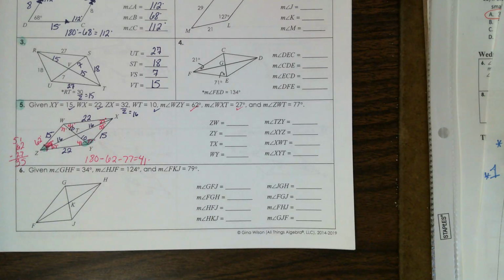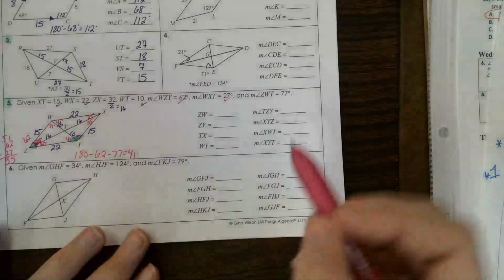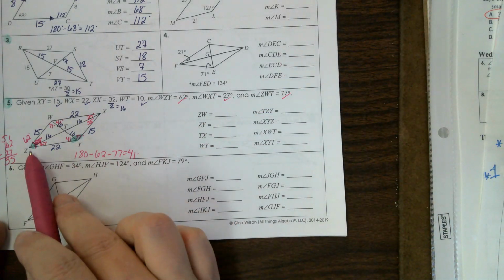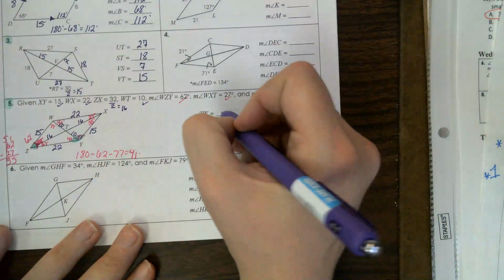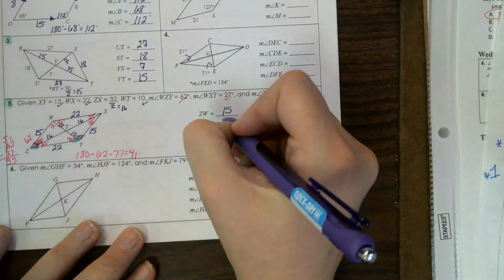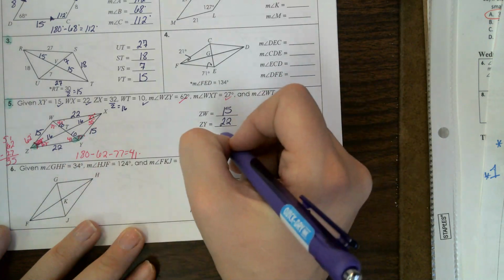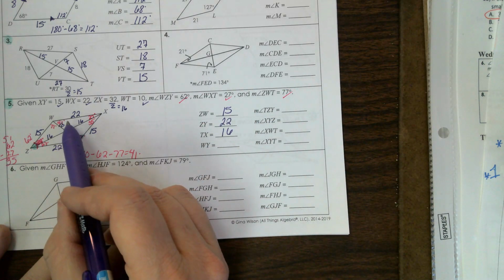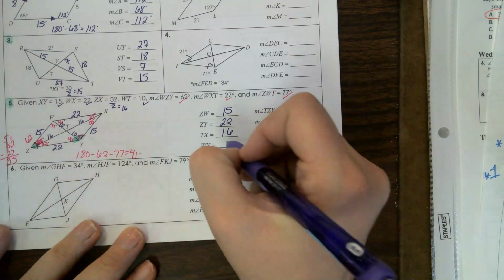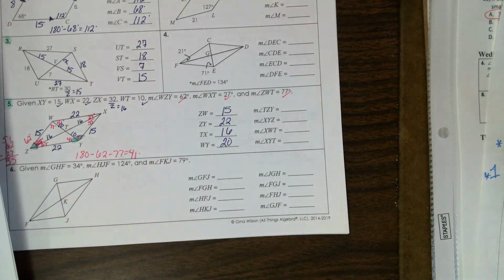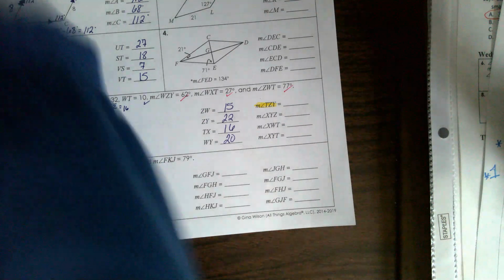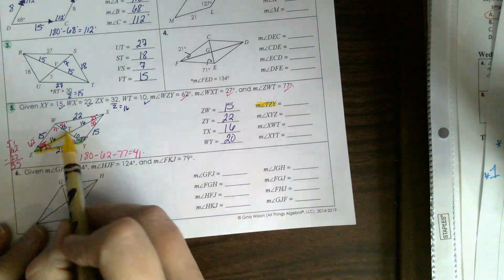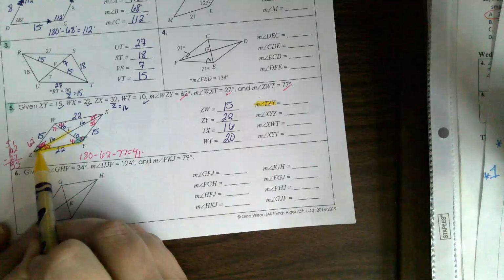Okay. Here we go. Let's start filling out all our gaps here. I think I have everything labeled that they've given me. Okay, ZW is 15. ZY is 22. TX is 16. WY would be 10 plus 10, 20. I might have to get my colors here. So I'm just going to highlight it, TZY, and you'll see in between those two rays here, it's 27 degrees.